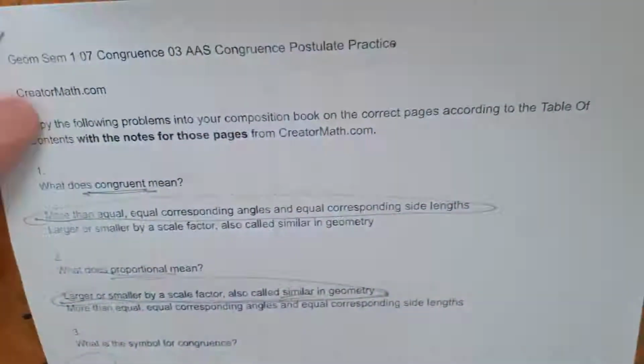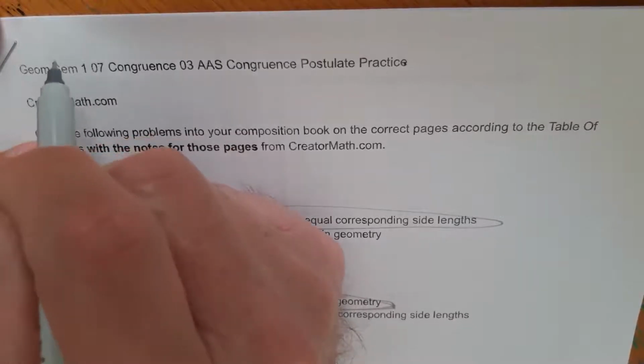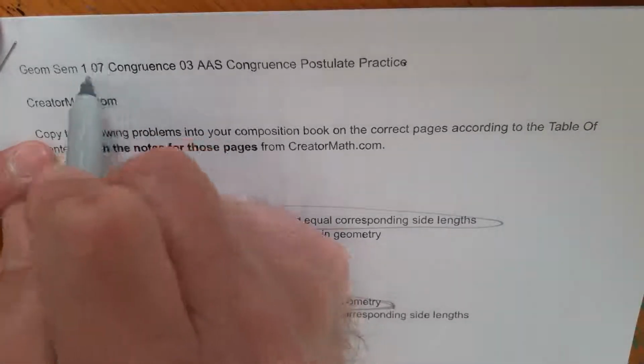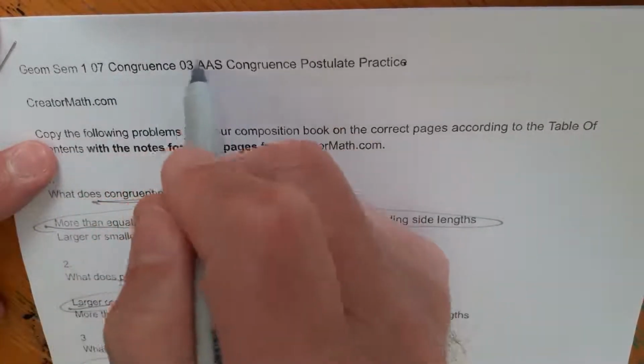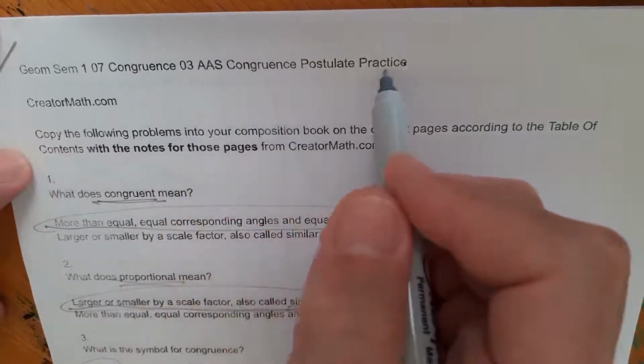Okay, so make sure that you're matching up the title of this video with the title of the problem practice set. This is Geometry Semester 1. It's the 7th unit called Congruence, and it is the 3rd lesson within that called Angle, Angle, Side Congruence Postulate Practice.